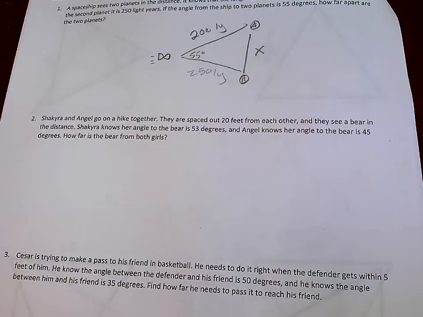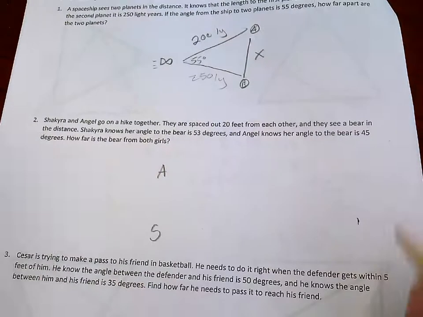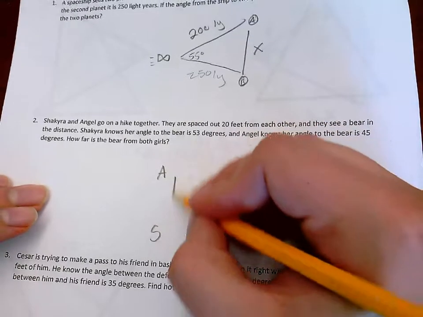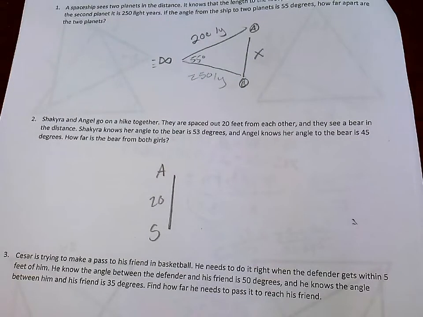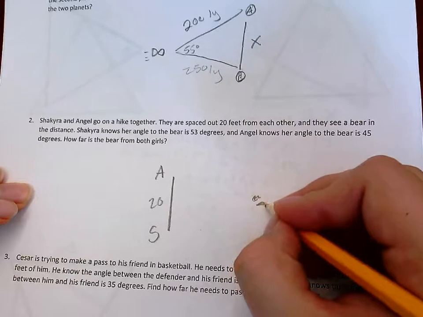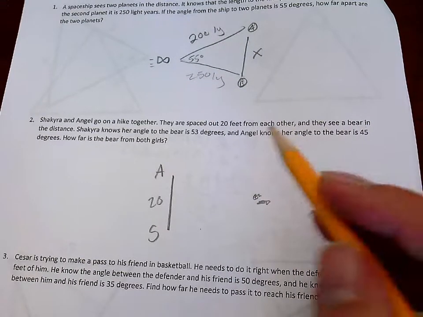let's just draw this out. Angel and Shakira go on a hike. So we have Angel, we have Shakira, they're on a hike. They're spaced about 20 feet from each other, so we know this is 20 feet between them. And they see a bear. You got a little grizzly bear, a little guy over here. It's the crappiest drawing in the world, I don't care.